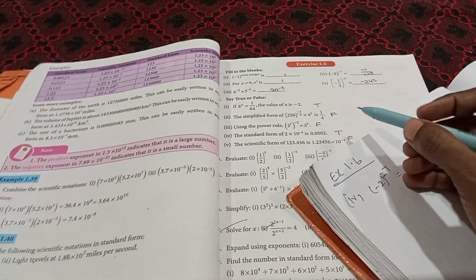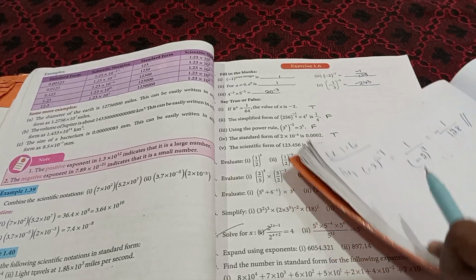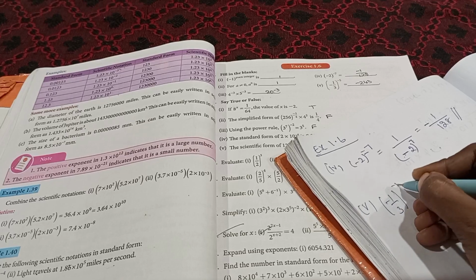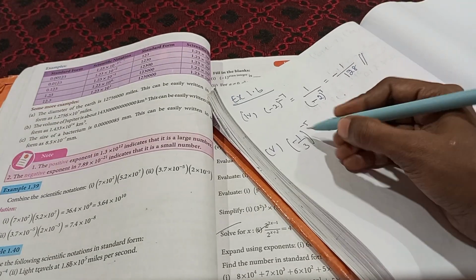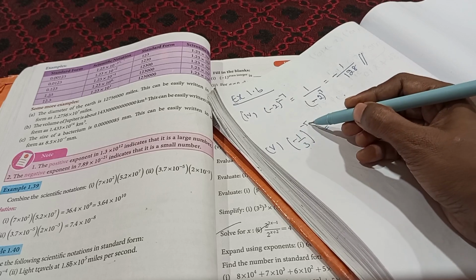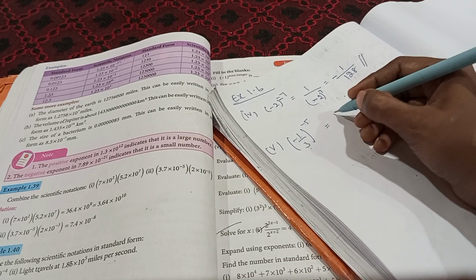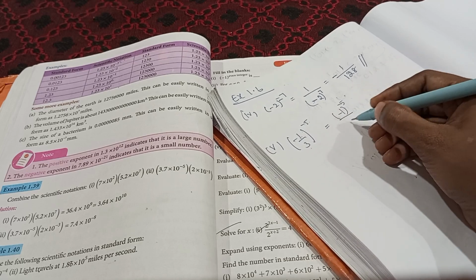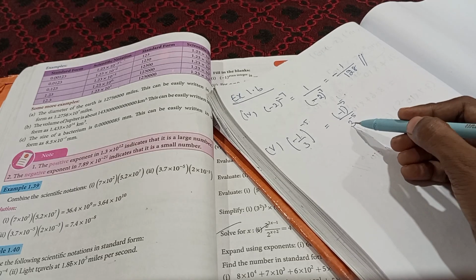Okay, so see the next question: minus 1 by 3 the whole to the power of minus 5 is given. Can you see here, minus 1 to the whole power, this is 1 by 3 the whole to the power of minus 5. The minus 5 belongs to the numerator and also to the denominator, so it becomes minus 1 the whole to the power of minus 5 divided by 3 to the whole power minus 5. Okay, so it is in the denominator.